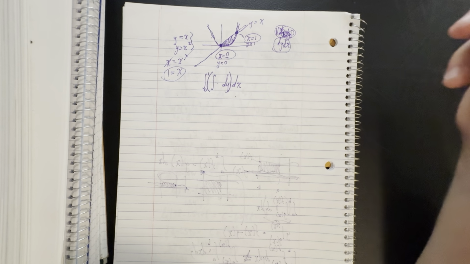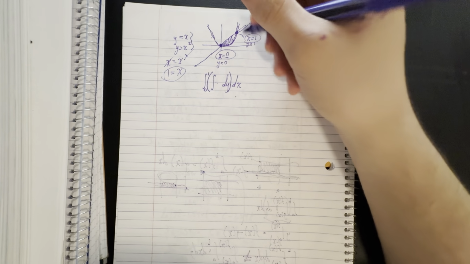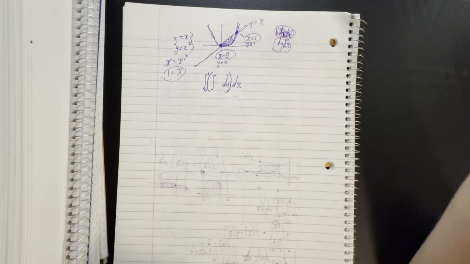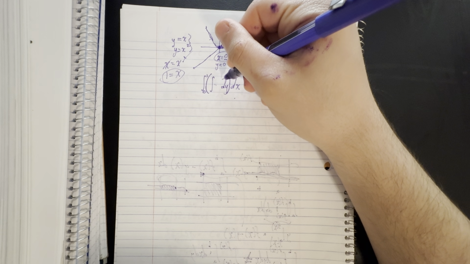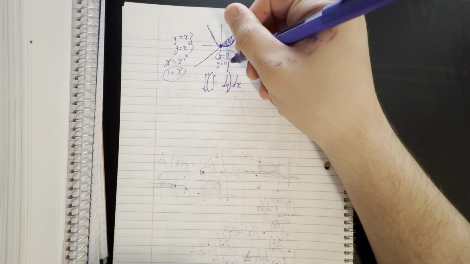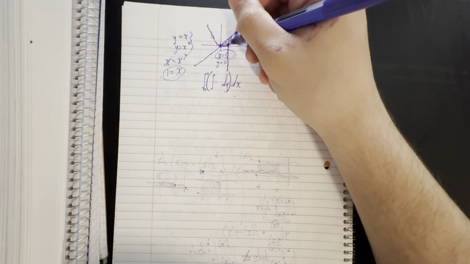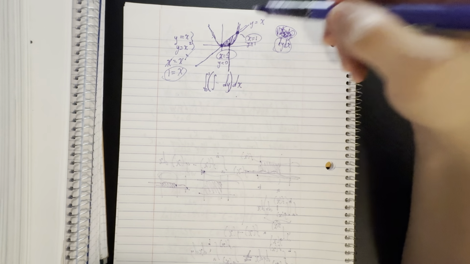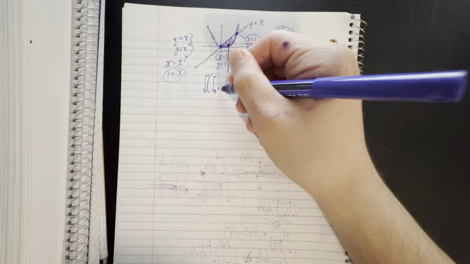How I do it is I say, all right, so we're going in the y direction. So I choose a line that's parallel to the y-axis. So I choose this line right here. So we're coming in, and then, okay, we hit our first curve. That's y equals x squared. We hit the parabola underneath. So he's going to be our bottom bound.